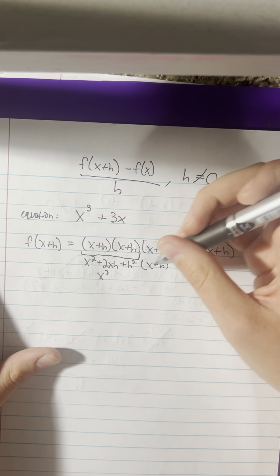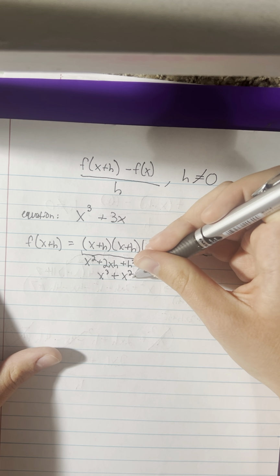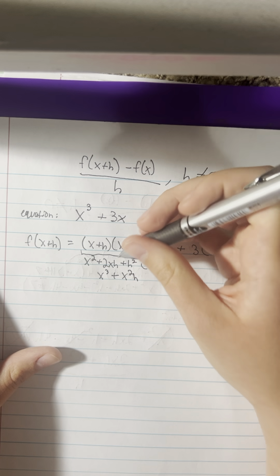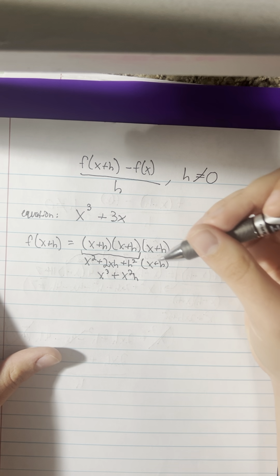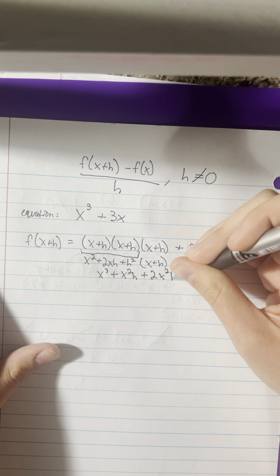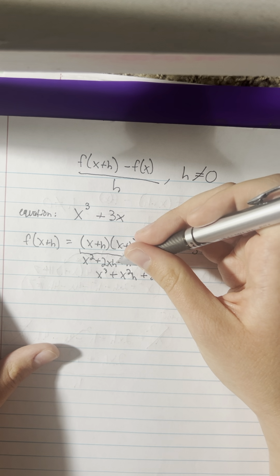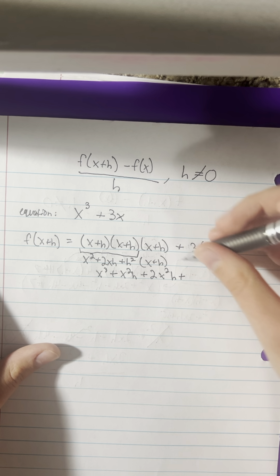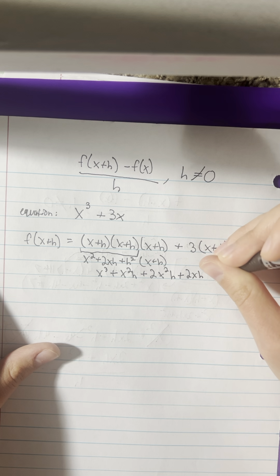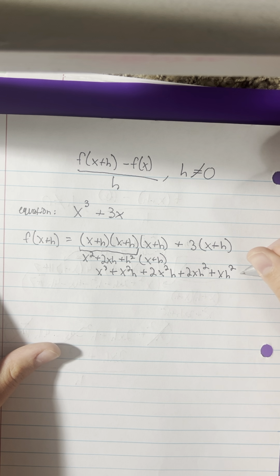X squared times h equals x squared h. 2xh times x equals 2x squared h. And 2xh times h equals 2xh squared. And then plus xh squared plus h to the third.